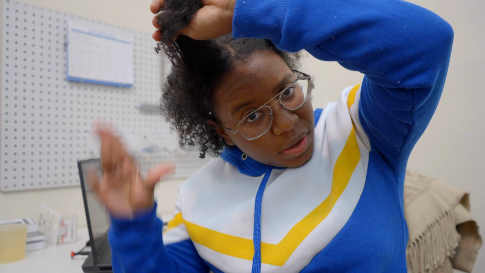I need to fix my pigtail thingies because I realize they look extra crusty.